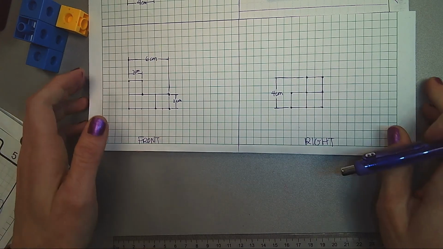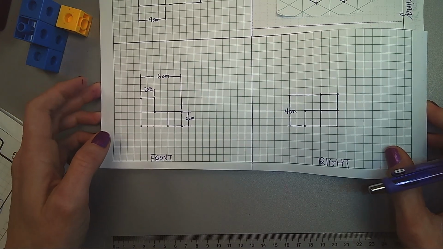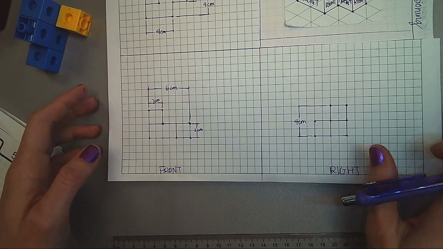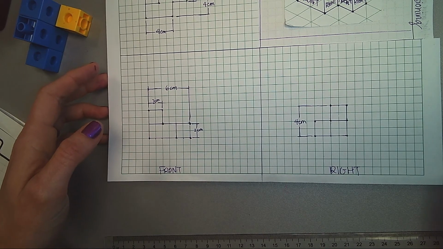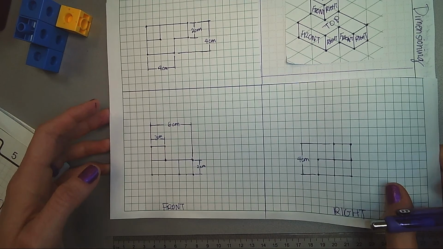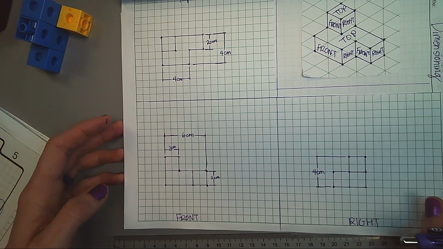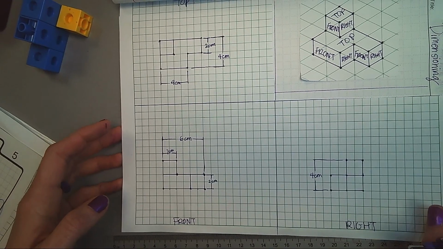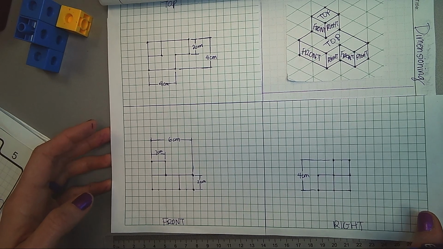Okay. Once you have that, so that is your fully dimensioned multi-view for the isometric shape that you're holding. Okay.